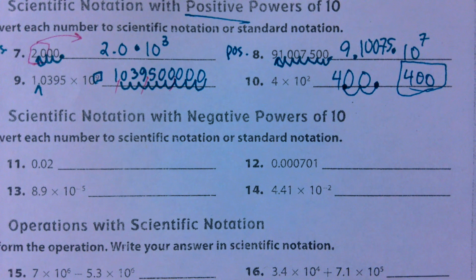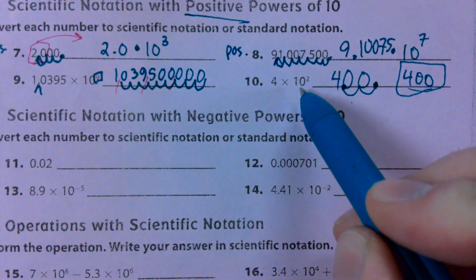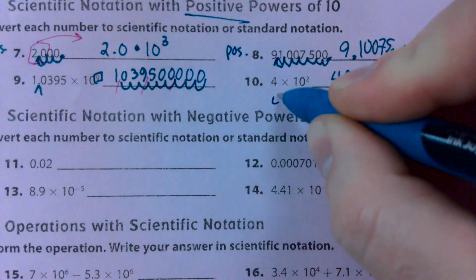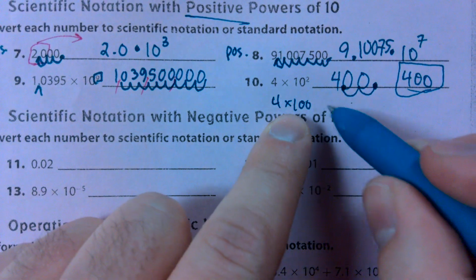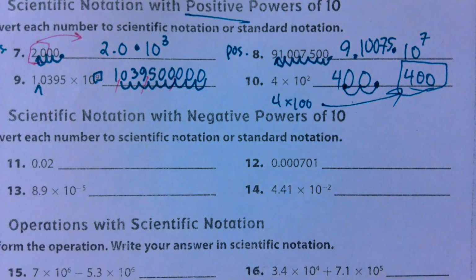Let's think about this a different way. What's 10 squared? 100. Now what's 4 times 100? 400. We got the same exact answer, either simplifying it out or by doing the scientific notation way of doing it.